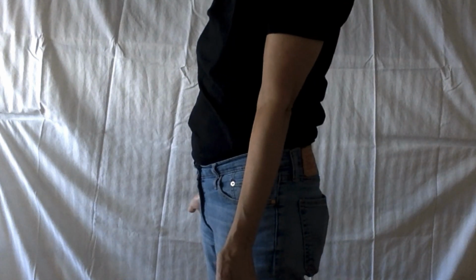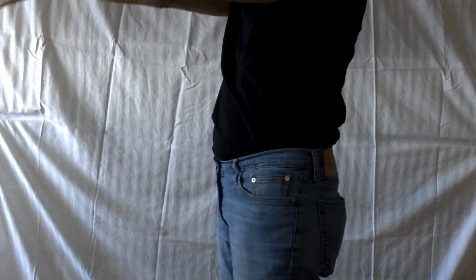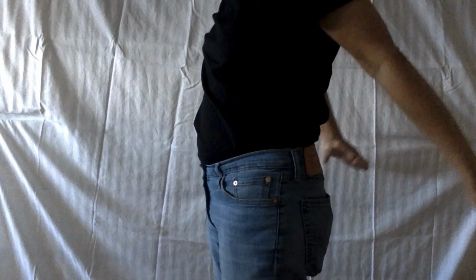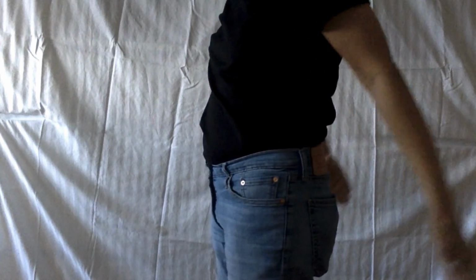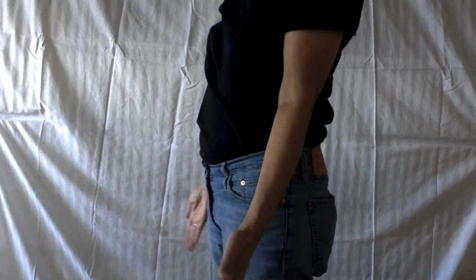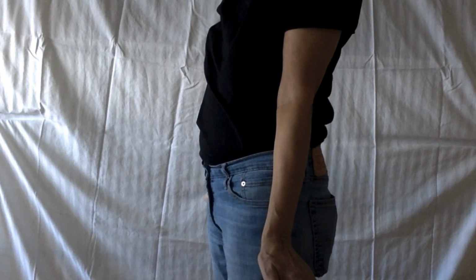Shoulder flexion, shoulder extension, shoulder hyperextension. Wrist flexion, wrist extension, wrist hyperextension.